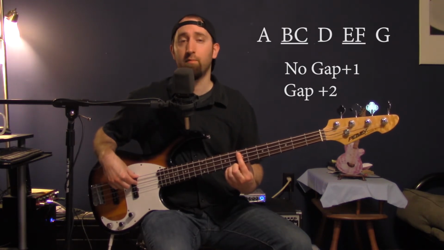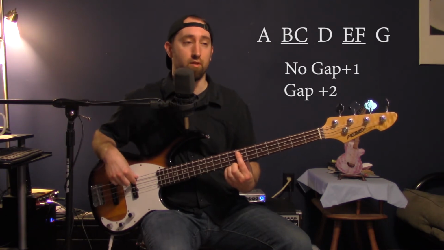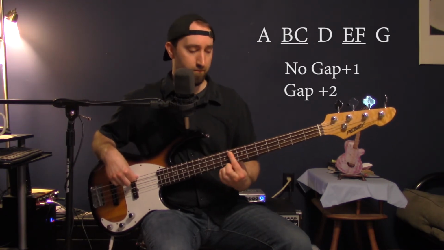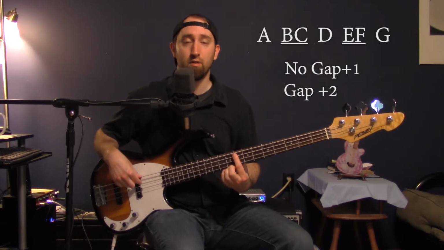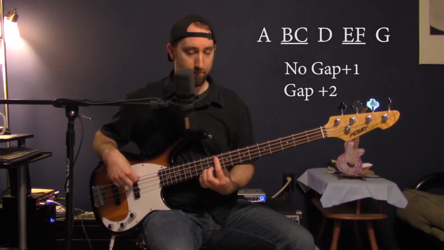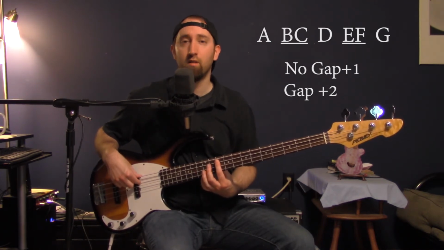There's no gap between E and F. Those two notes are scrunched together and underlined, so I'm going to play E to F, just add 1 fret. So F is 8th. There is a gap between F and G, so again I add 2. So 10th fret. And then there is a gap between G and A, and I would again add 2 to get to the 12th fret.